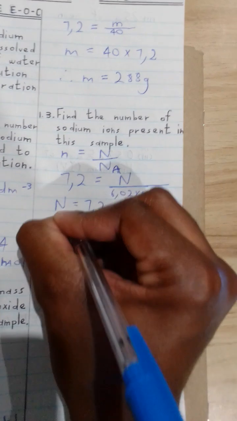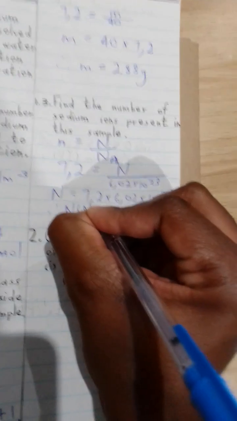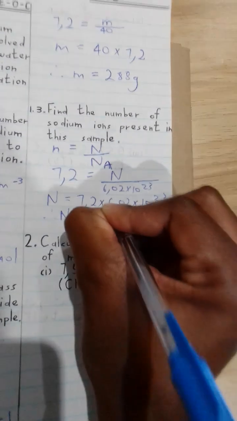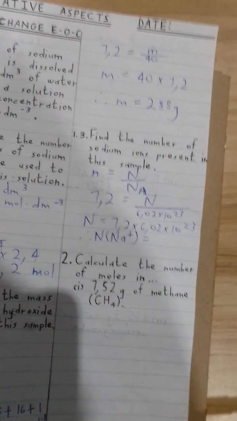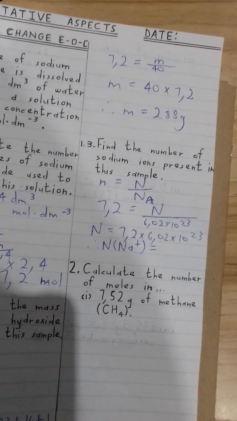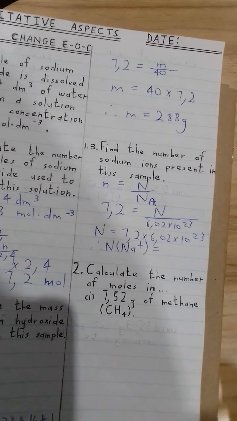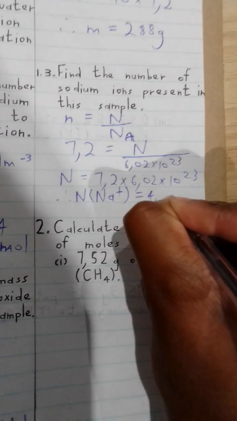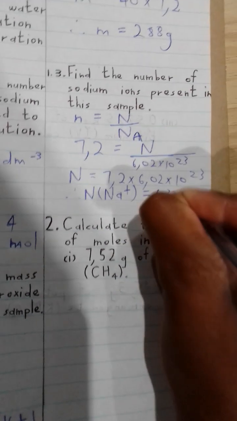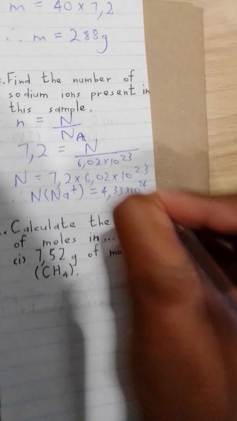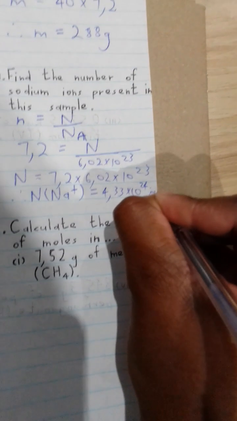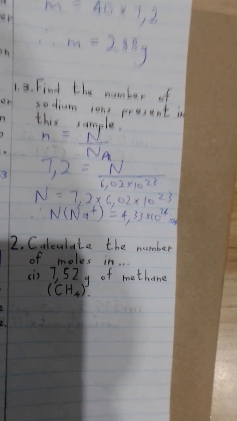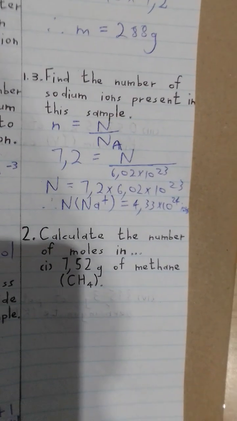So the number of sodium ions is 4.33 times 10 to the power 24 ions. Okay, I hope that makes sense.